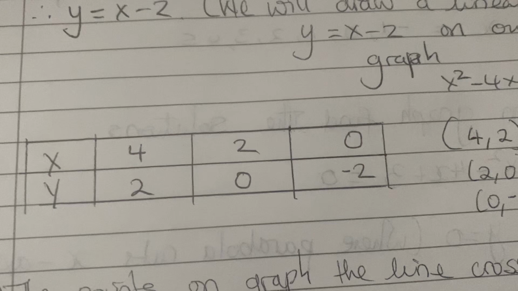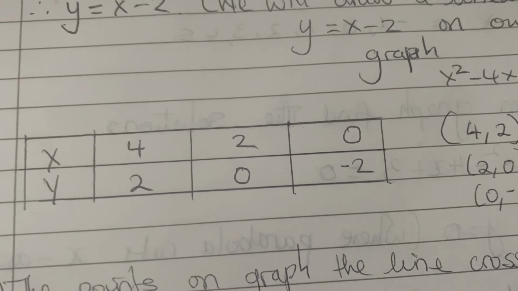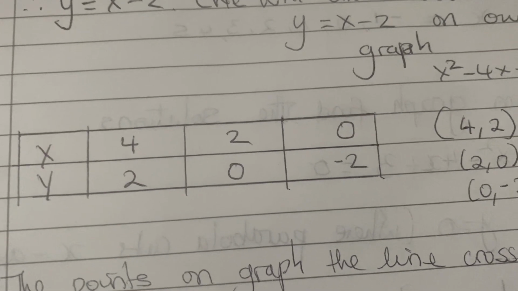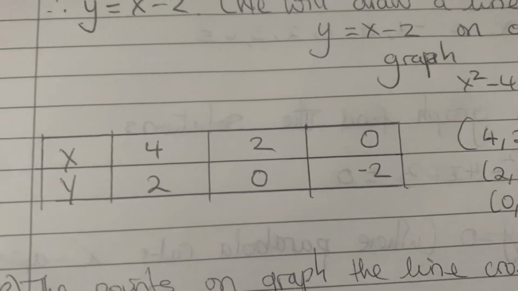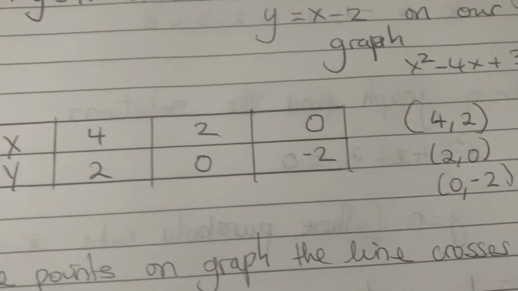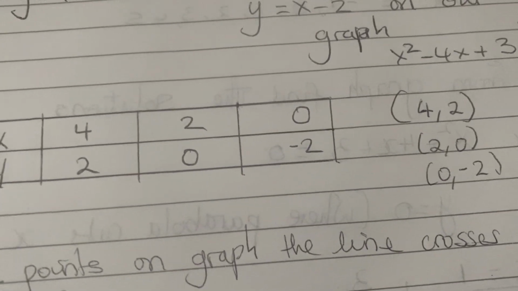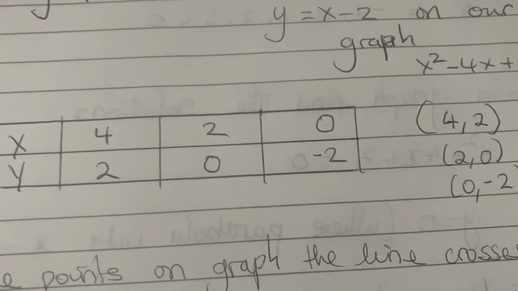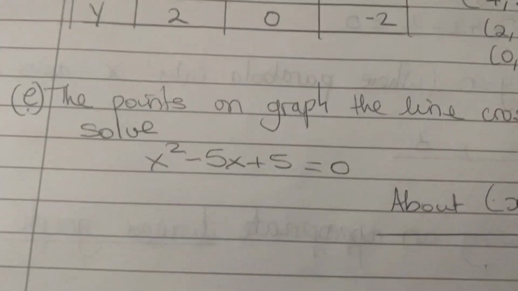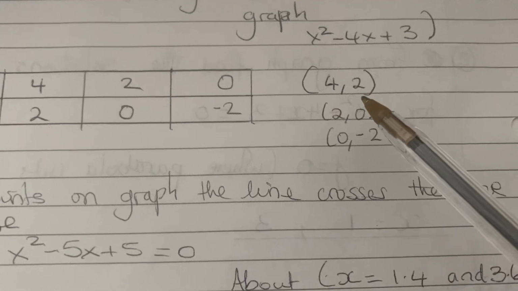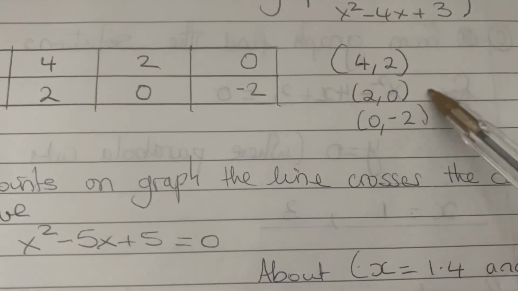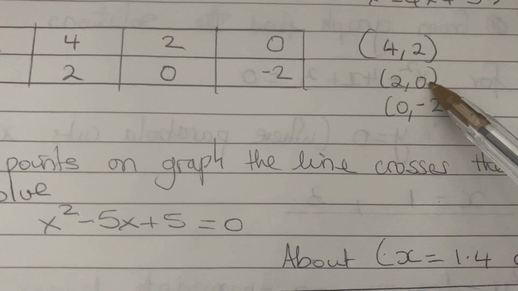Try to stay within the intervals they've given you for x so that you don't need an extension. If you do that, it will help you a lot. So you plot this graph using a straight line through these coordinates.